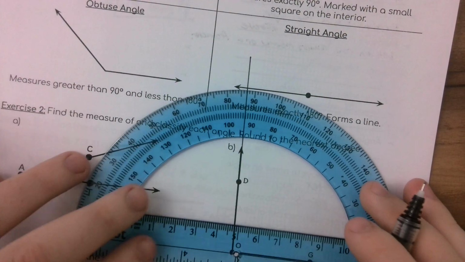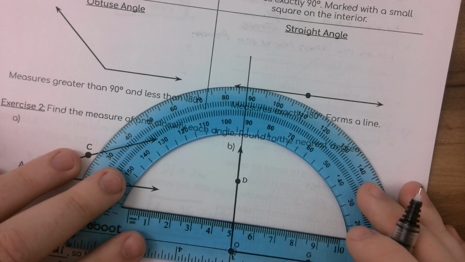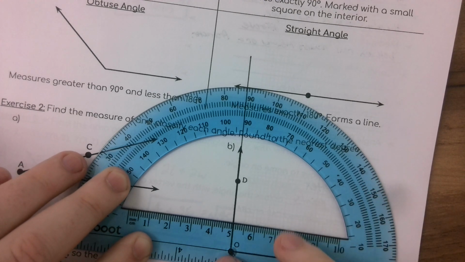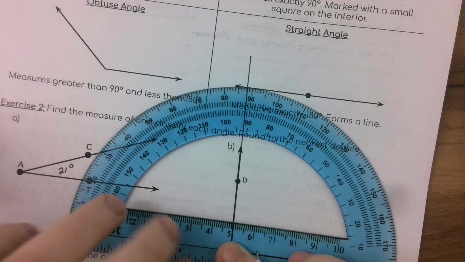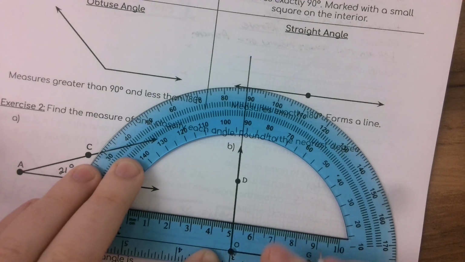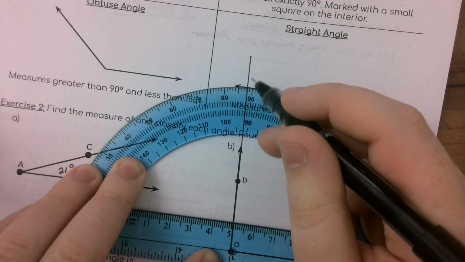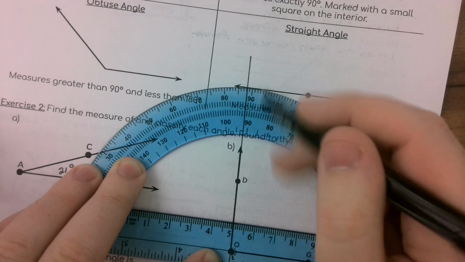There we go, that should be long enough. Now when I place it back down, we see that the line we created goes right through 2 marks past 90. So is this going to be 92 or is it going to be 88?